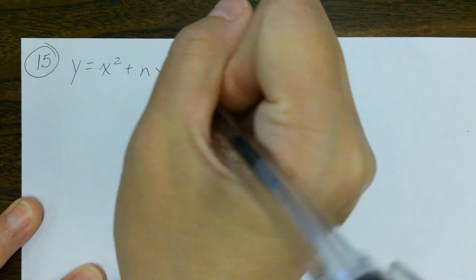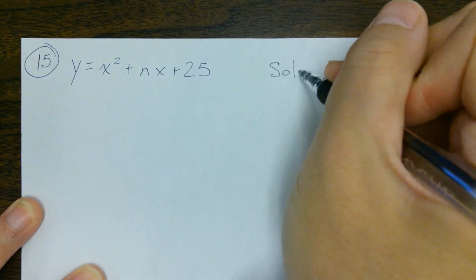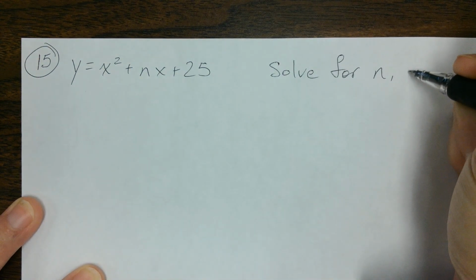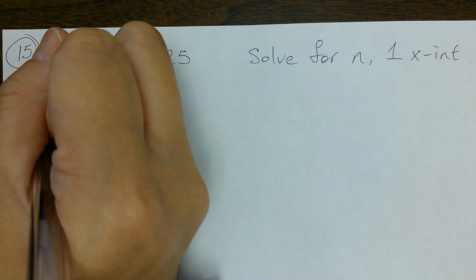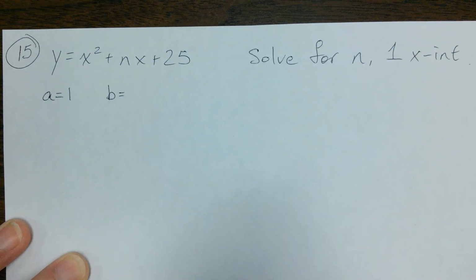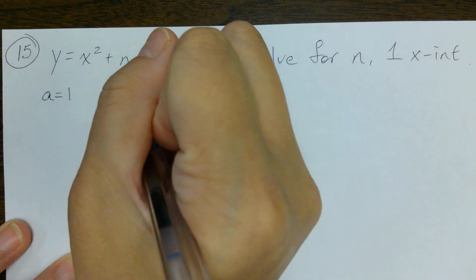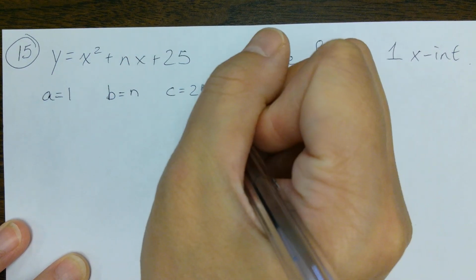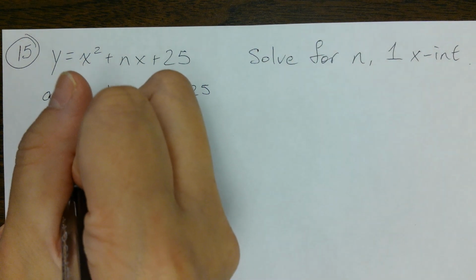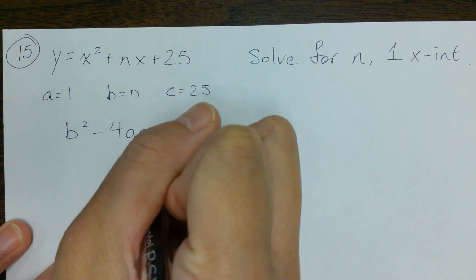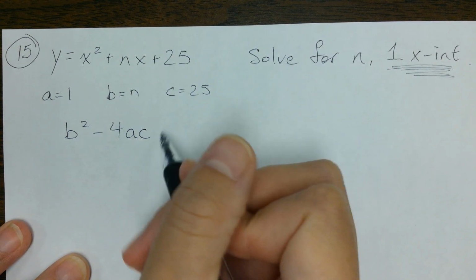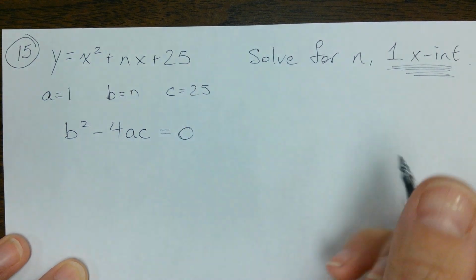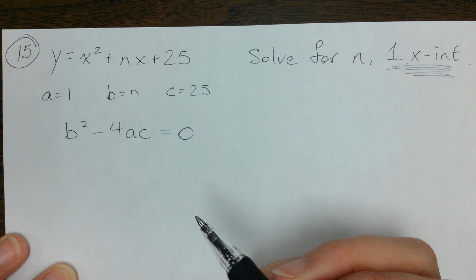Okay, so number 15, you were given y equals x squared plus nx plus 25, and you were asked to solve for n so that there's only one x-intercept. Remember yesterday we did the discriminant: one intercept, two intercepts, zero intercepts. If I set this up with a, b, and c and use b squared minus 4ac, and I want only one x-intercept, what do I set this to? Equals 0. Remember, one x-intercept means I set this to 0.